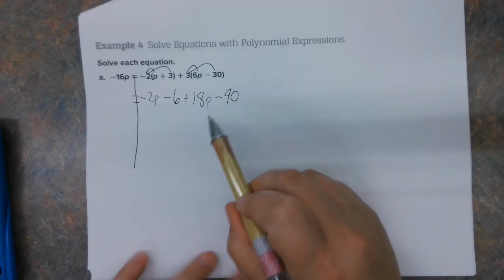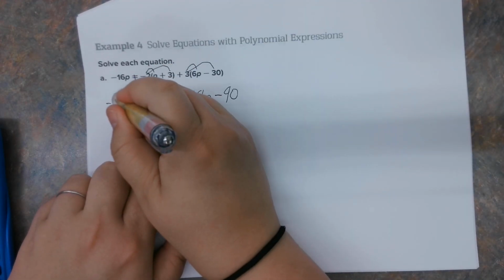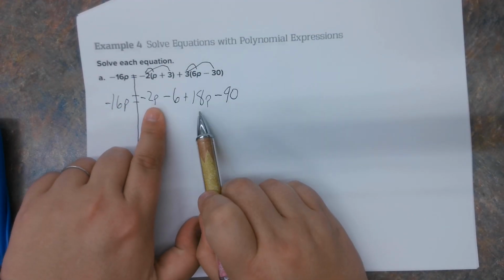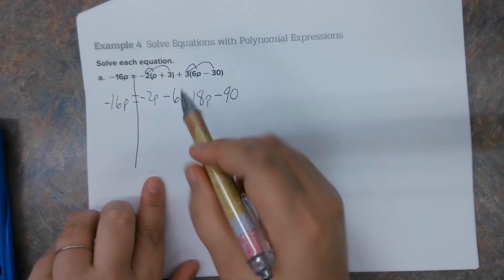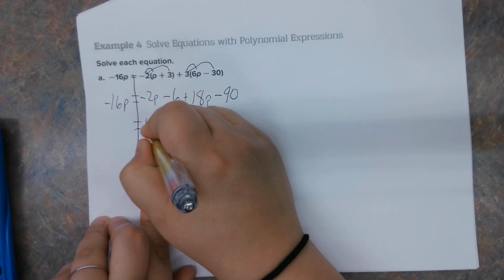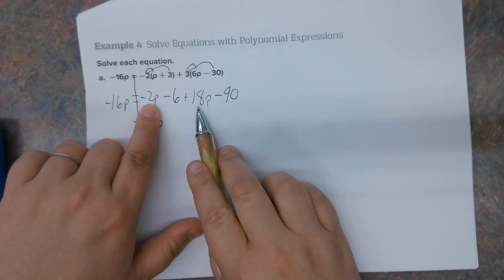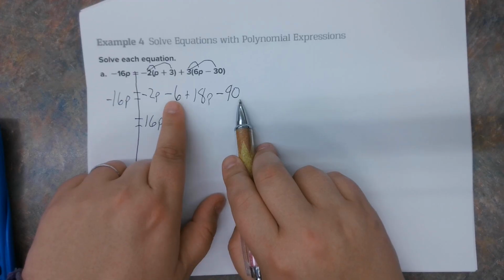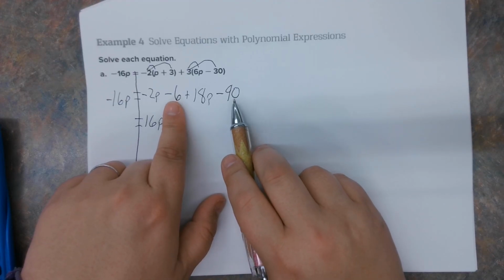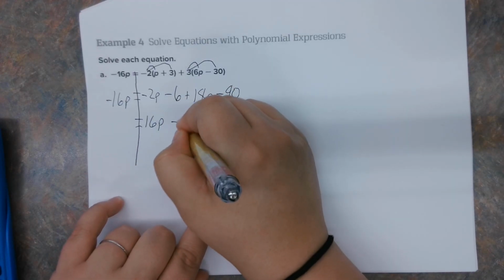Okay, combine like terms. I have p's. I'm going to bring my negative 16 down before I forget it. I have p's. I've got negative 2 plus 18. That's going to be 16p. So those have been combined. These are also like terms because they don't have any variables at all. So I've got negative 6 plus negative 90. It's going to be negative 96.